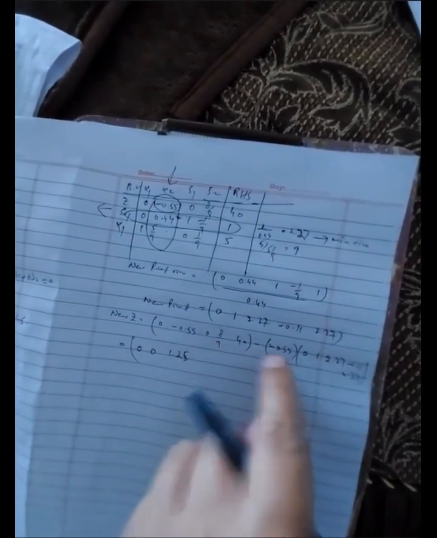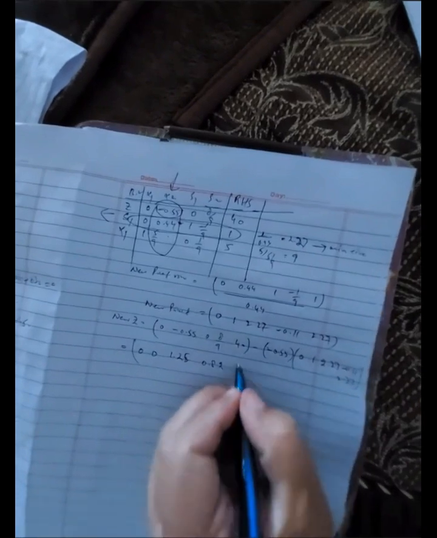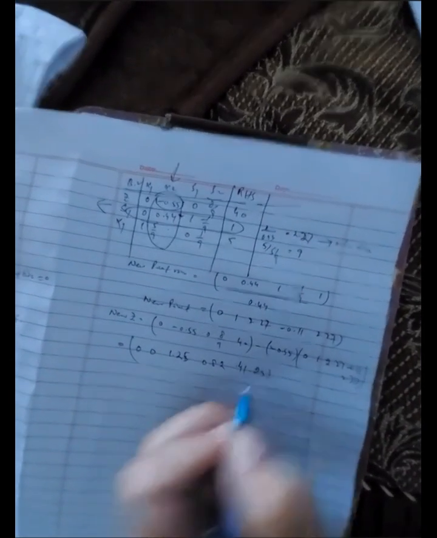Okay, and 8 by 9 minus 0.55 multiplied by minus 0.11 will give us 0.82. And 40 minus 0.55 multiplied by 2.27, that is 1.24, so 40 plus 1.25 will give us 41.25. So it will be the new z.